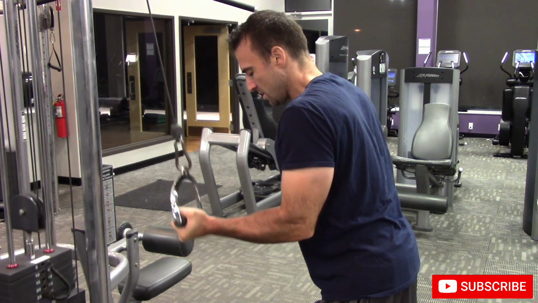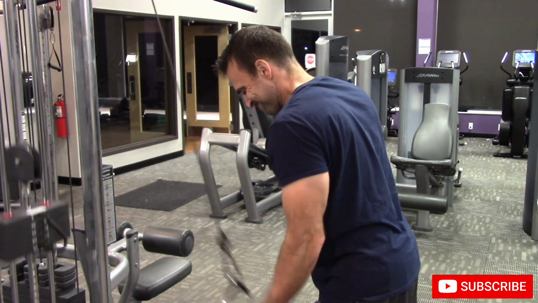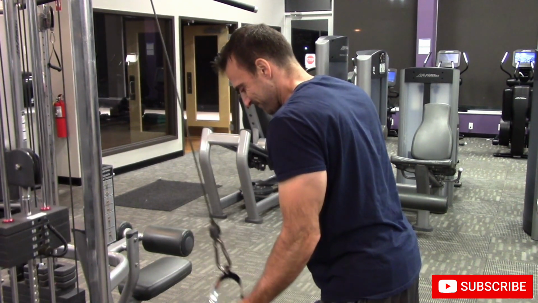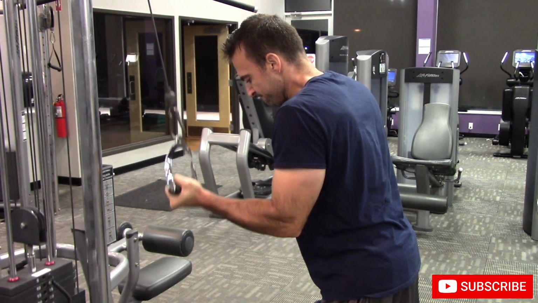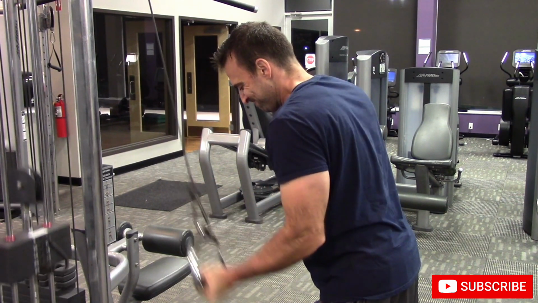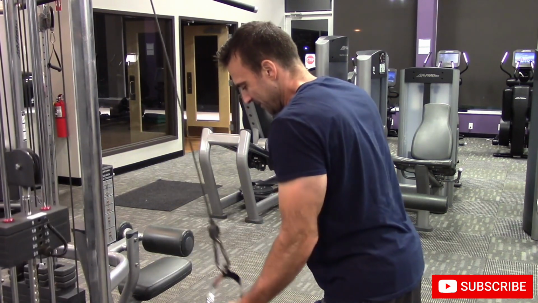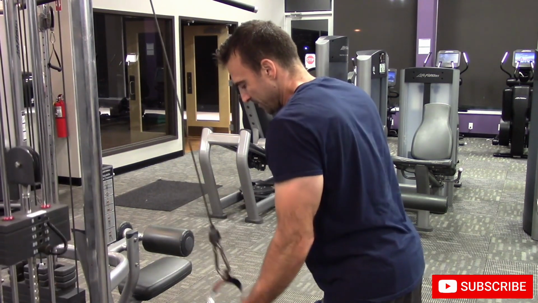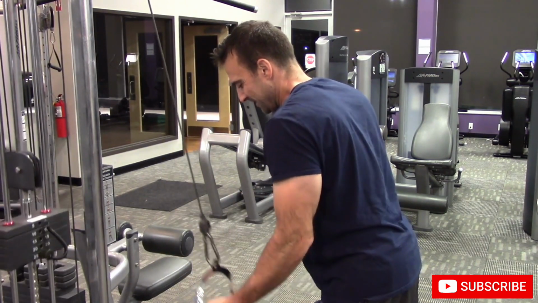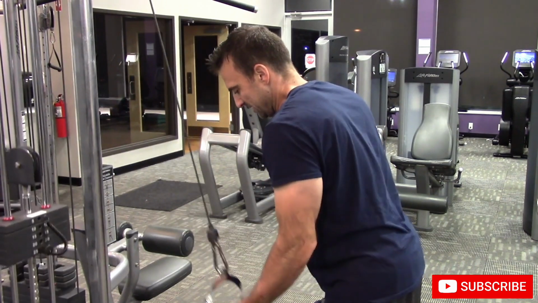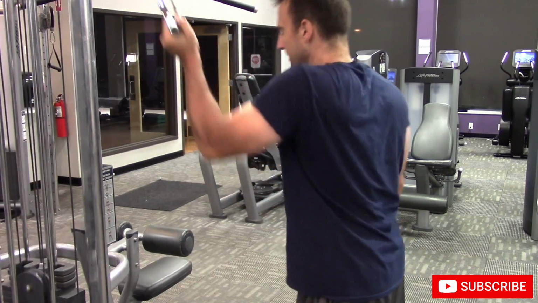And you'll notice I'm keeping my elbow at my side. I'm not winging it out or bringing it forward too much. And I'm not using momentum. I'm using the tricep to lift the weight. Now let's take a look at it in regular speed. Nice and controlled during the eccentric movement. And I'm not using momentum, I'm using the tricep. So I'm getting the most out of my workout.